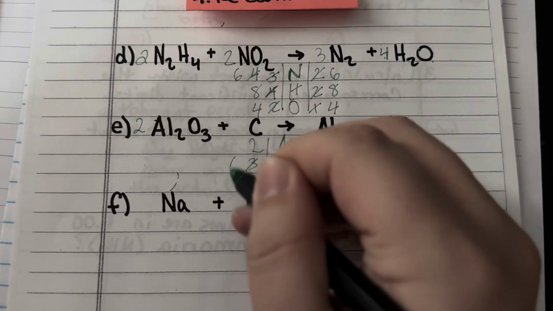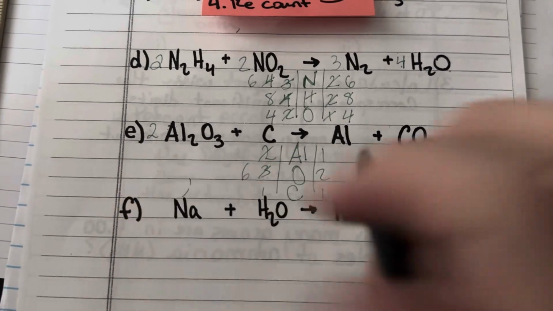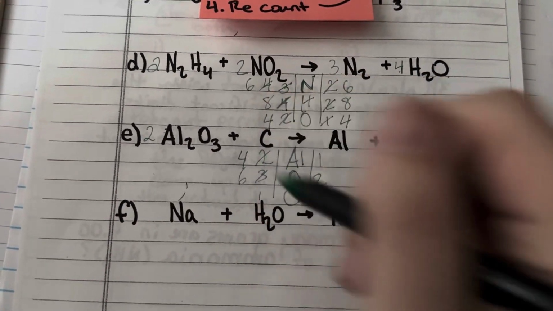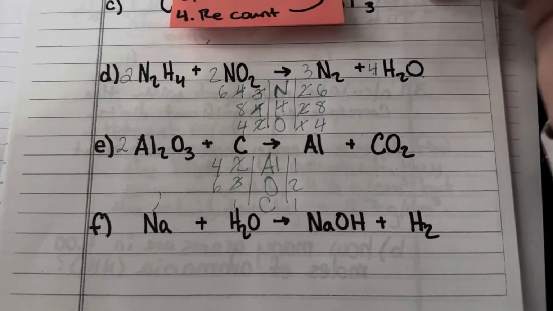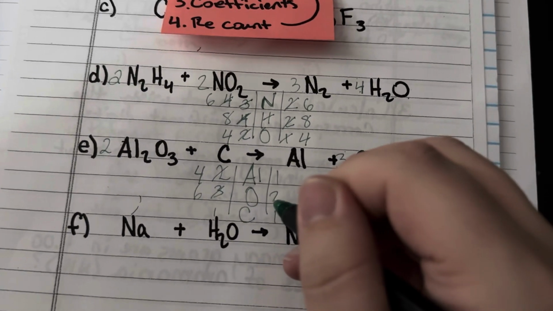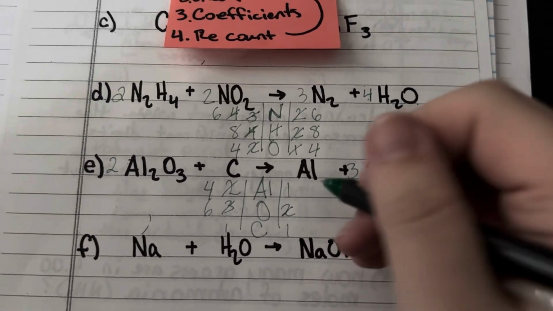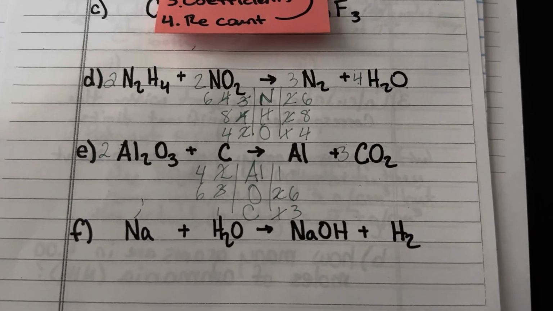That's going to become 6. But we also have to fix the aluminum because it also changed it. So that's going to be 2 times 2, 4. So now we're going to check. Still not equal. So let's fix the other oxygen. We said we're going to put a 3. And so now this side becomes 6, and the carbon becomes 3.